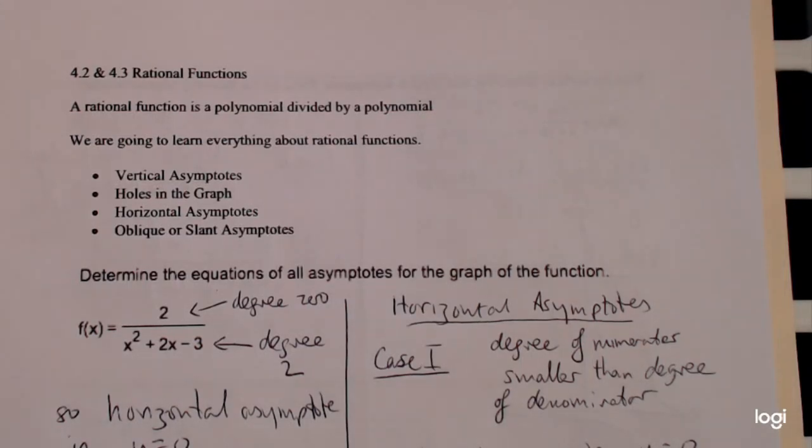Right, here we go. So this is module 3. It starts off with rational functions. There are two homeworks on this: a 4.2, 4.3 basic rational functions and a 4.2, 4.3 advanced. And we're going to cover it all in one go.